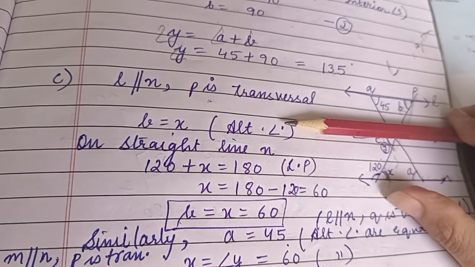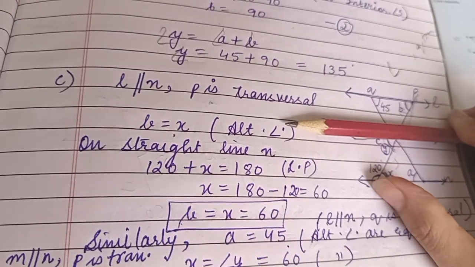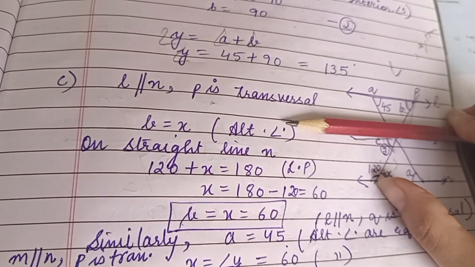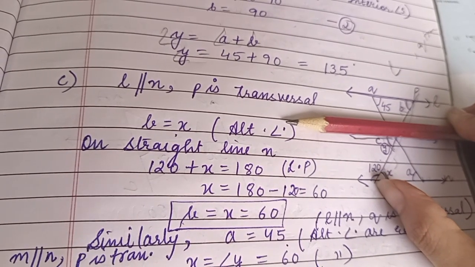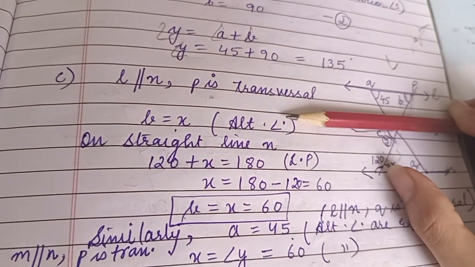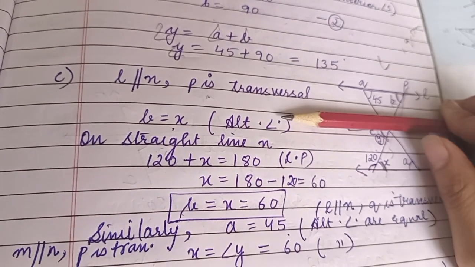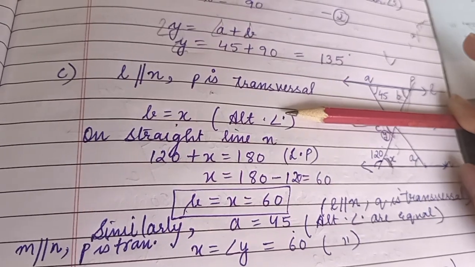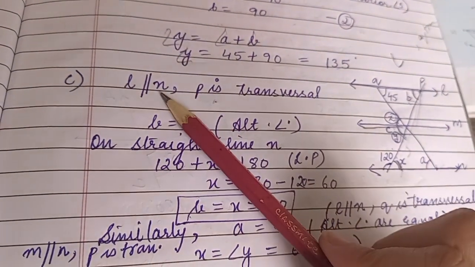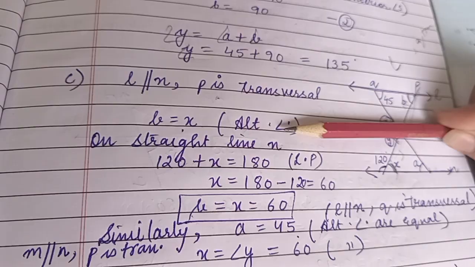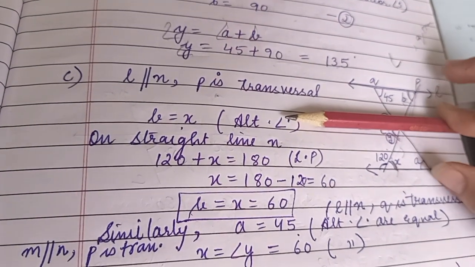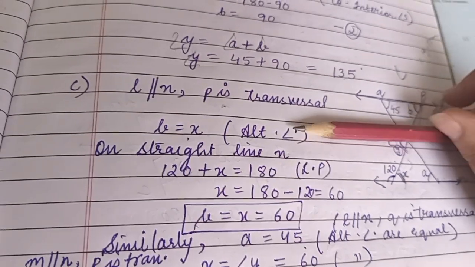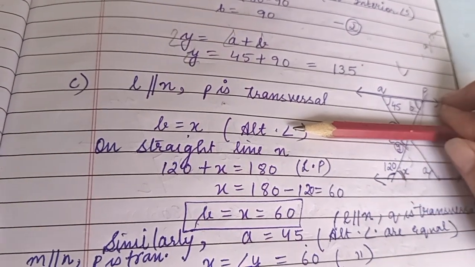Why? Because there is the value given, 120 degrees. By that I can find X because they are adjacent angles. Yes or no? They both are adjacent. So that's why. Now B equals X. Why? Alternate angles, and one is on line L and the second angle is on line N. So I have taken L parallel to N. Are these two lines parallel? Yes. And P is the transversal. Then angle B equals angle X, alternate.